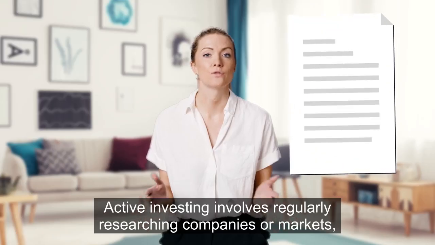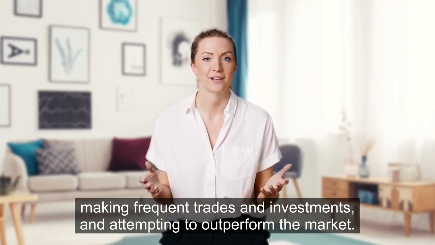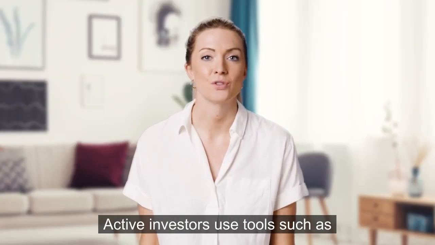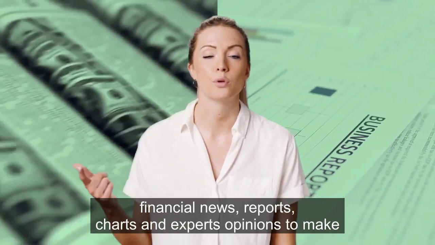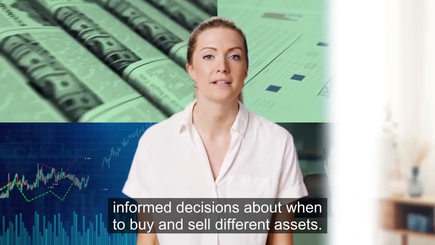Active investing involves regularly researching companies or markets, making frequent trades and investments, and attempting to outperform the market. Active investors use tools such as financial news, reports, charts, and experts' opinion to make informed decisions about when to buy and sell different assets.